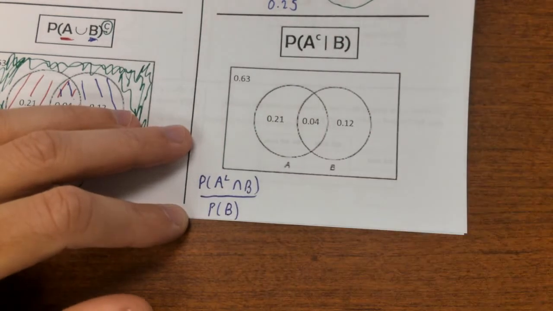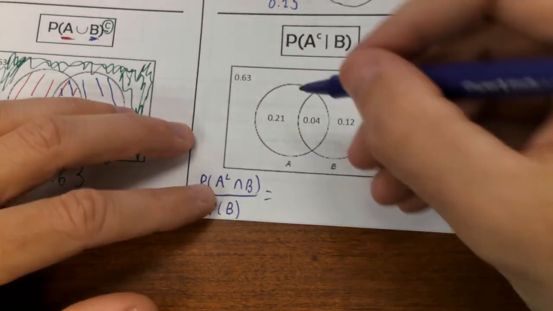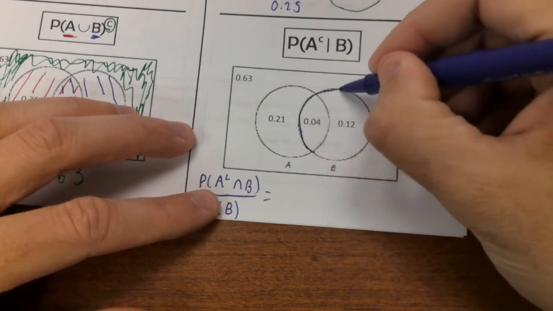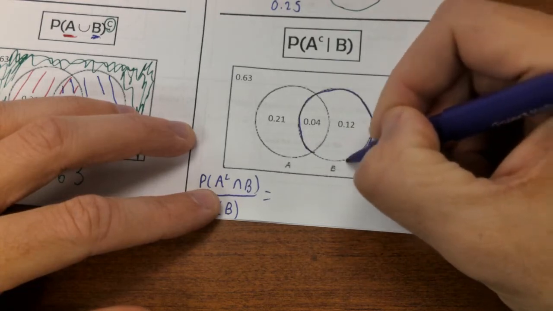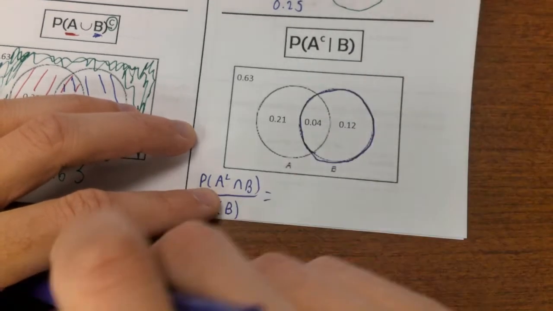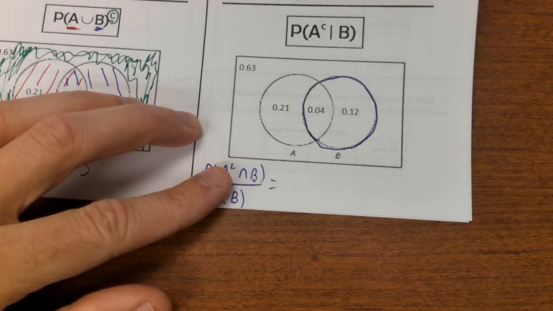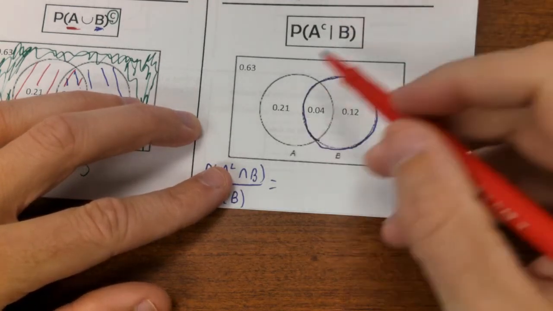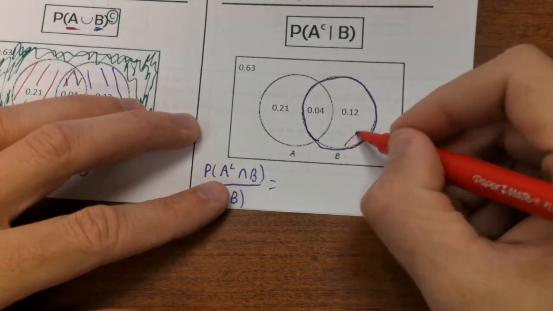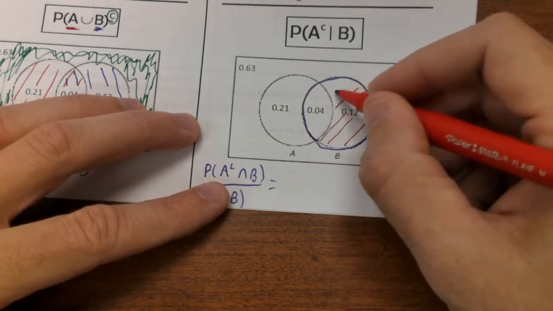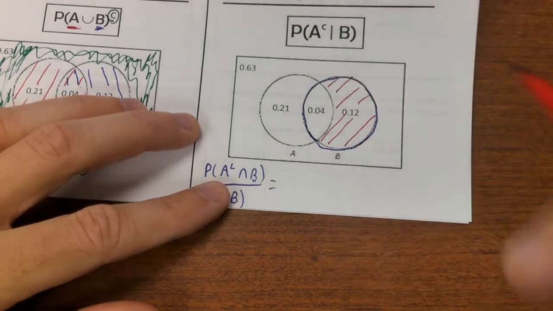B. In this case, we are limiting our scope to B. And then we're asking ourselves, what part of this circle is not a part of A? And that would be that region right there.